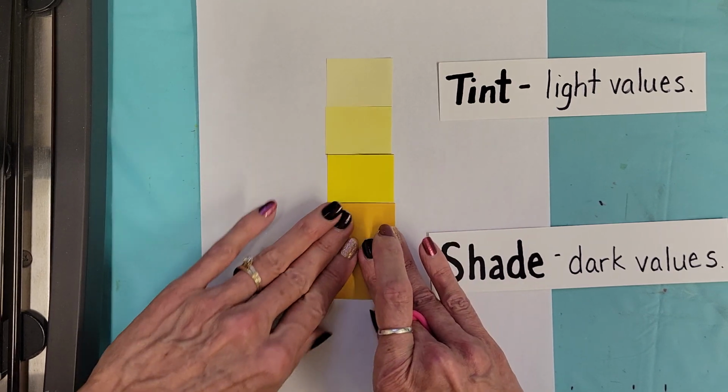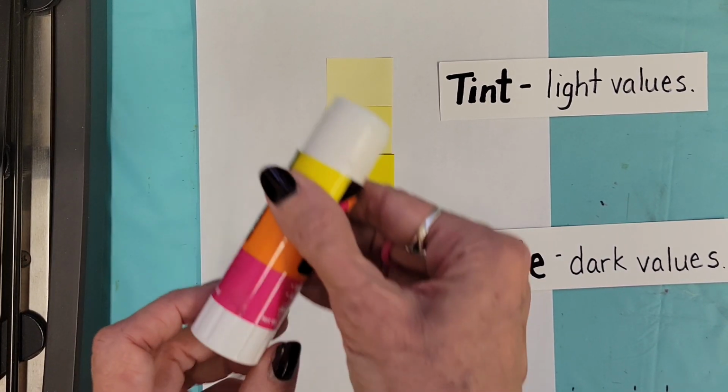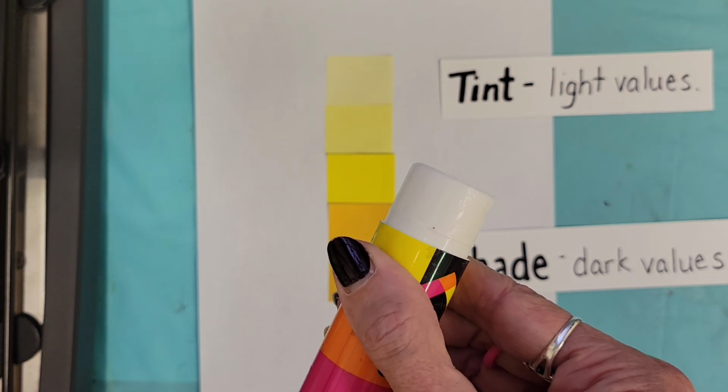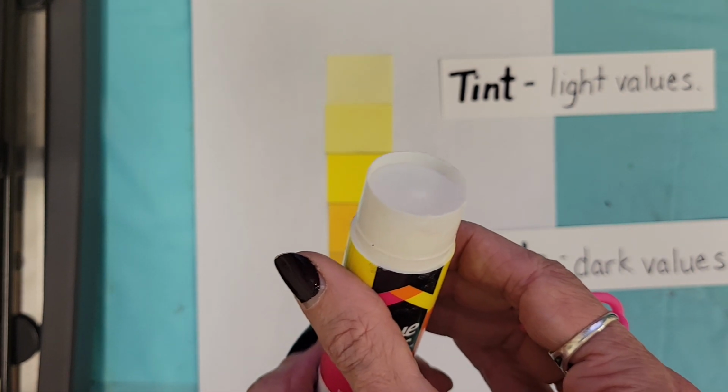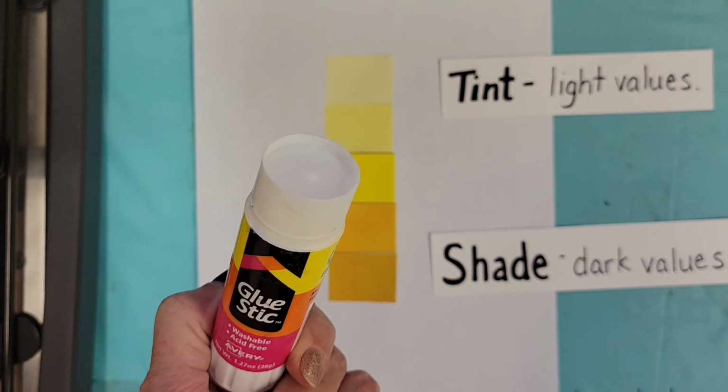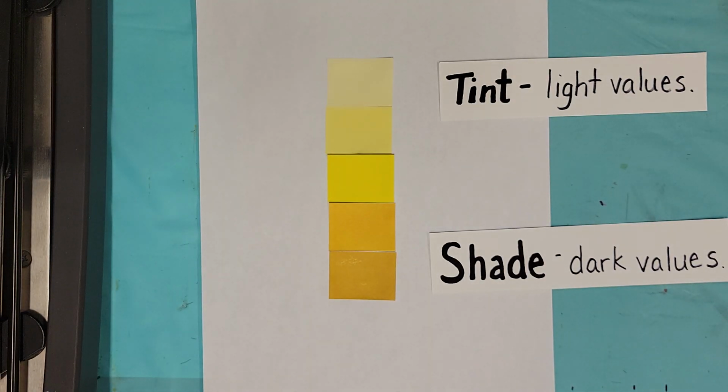Don't forget, before you turn the glue stick in, you want to twist it down just a little bit past the top, and then I've got to find that lid and put it on. When you are finished with this, you can continue to part 2 of the value lesson.